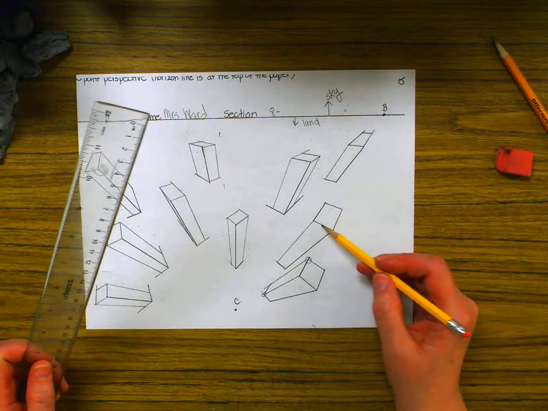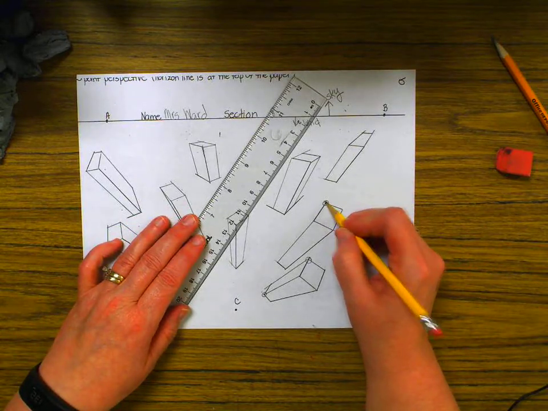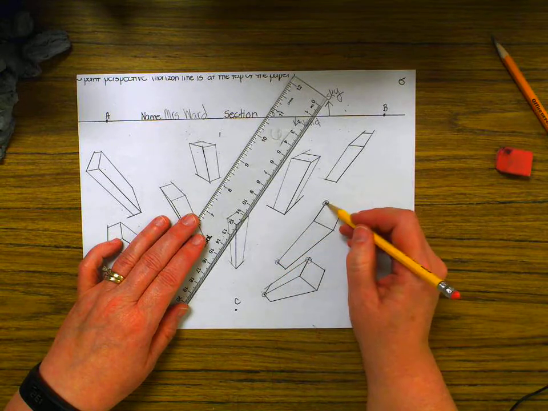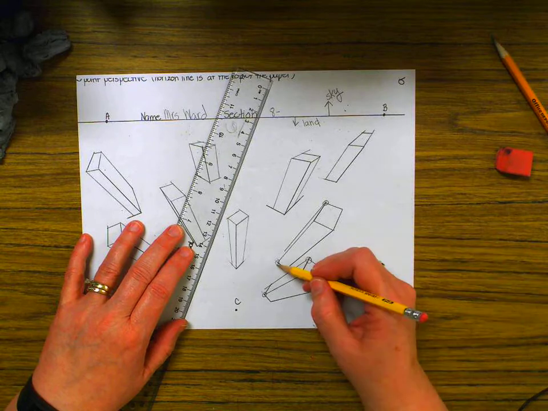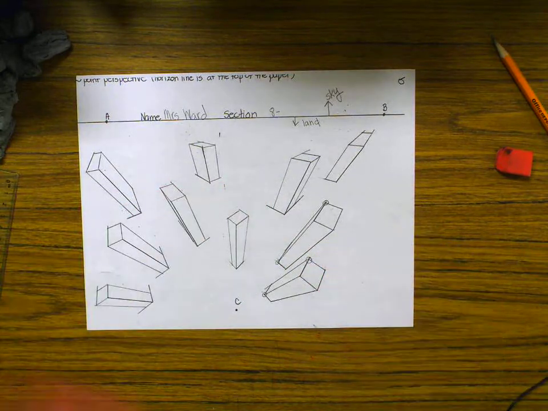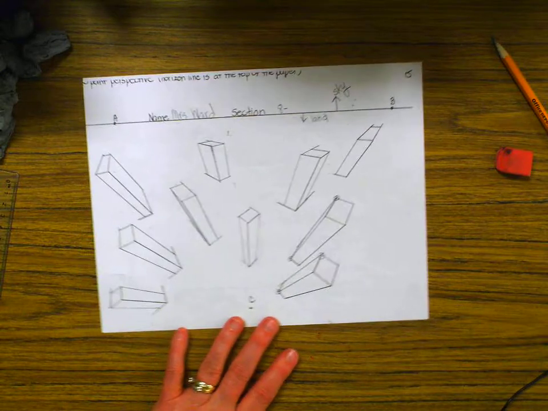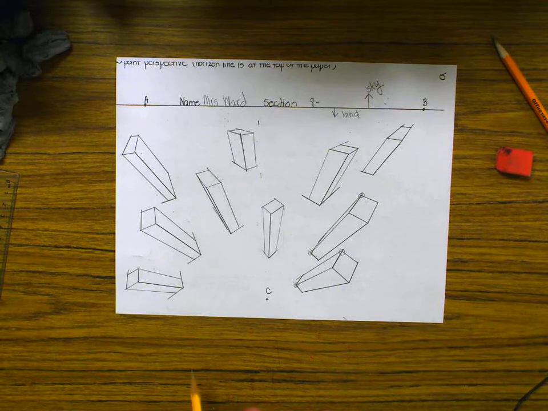And actually this one, the one above it, this is going to go to C, that's going to go to B. And it's going to be really skinny. There's a C line, and here's a B line. And now we're finished with that side.